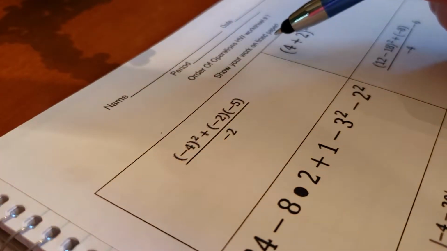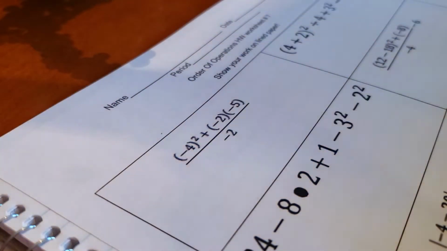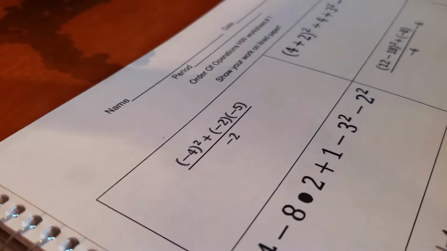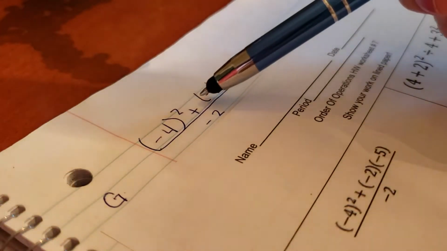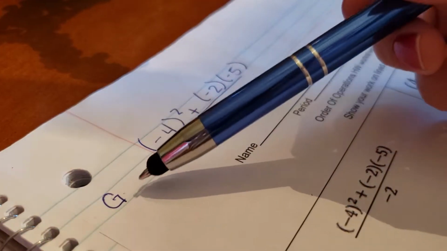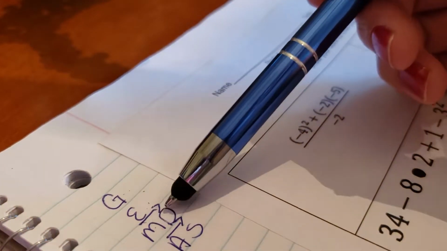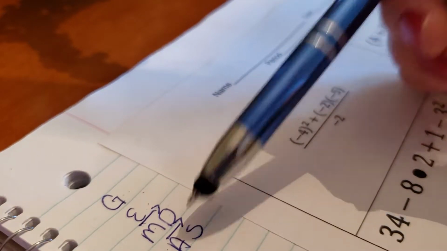Order of operations homework. I'm going to do the problems on the left side of the page. Please make sure that you're doing these on a sheet with lined paper. The first thing that I do is I write the problem out. On the side of my paper, I write GEMDAS: grouping, exponents, multiplication and division from left to right, and addition and subtraction.